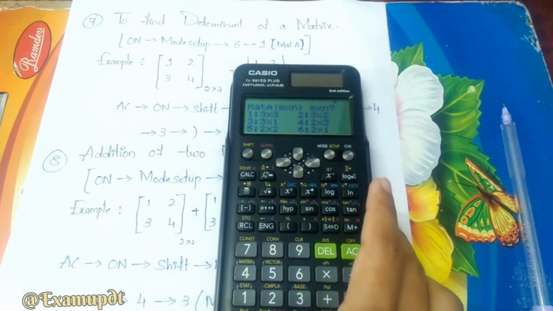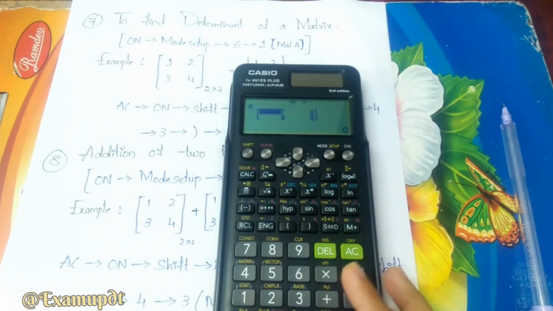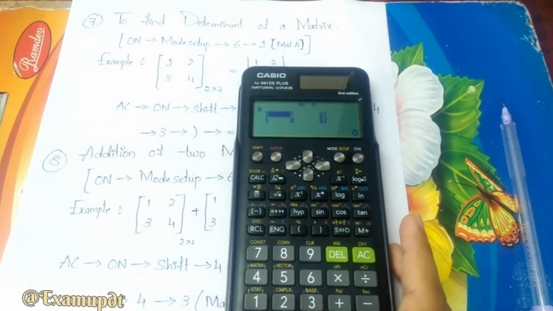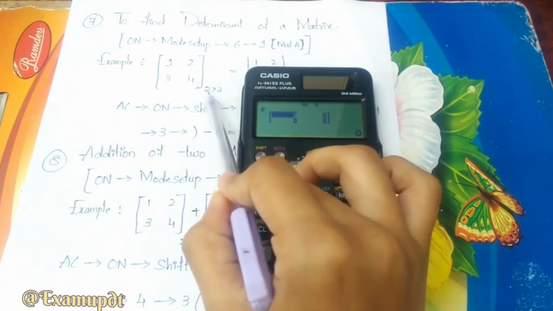So I want to select a 2 by 2 matrix. For that I need to click 5. Here, for example, I am taking the matrix as 1, 2, 3, 4. You can see here it is a 2 cross 2 matrix.